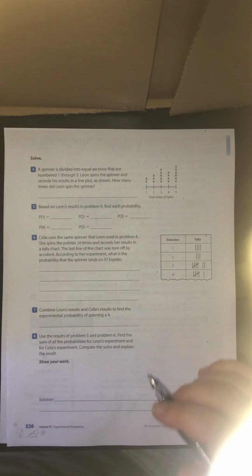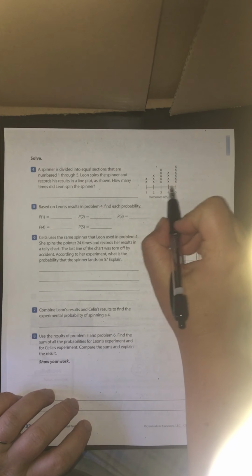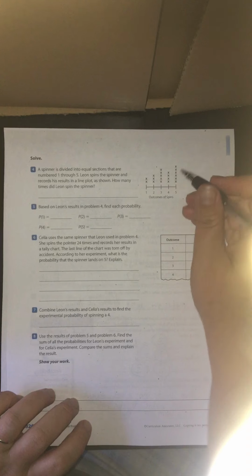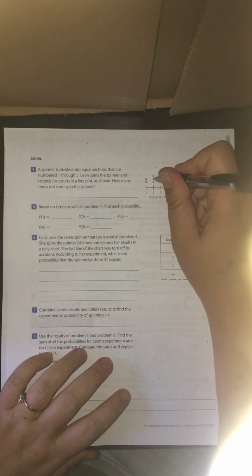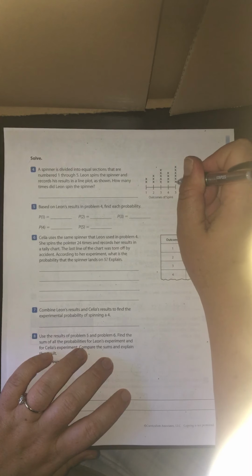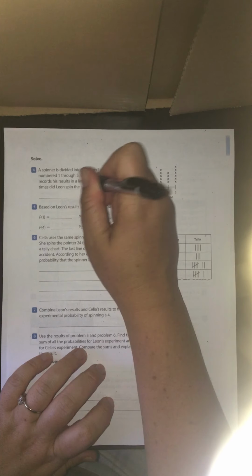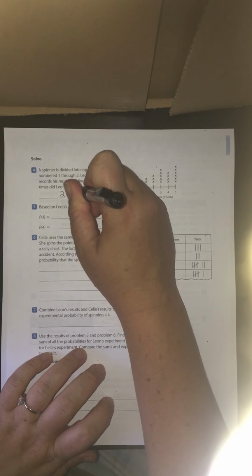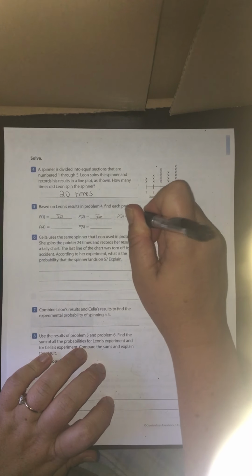Spinner gets divided into equal sections. They're numbered 1 through 5. Leo spins, and here's his line plot. How many times did he spin the spinner? They're just asking us to add all this up. Okay, 1, 2, 3, 4, 5, 6, 7, 8, 9, 10, 11, 12, 13, 14, 15, 16, 17, 18, 19, 20. So how many times do you spin the spinner? 20 times. I'm already making that my denominator over here. I don't want to forget.